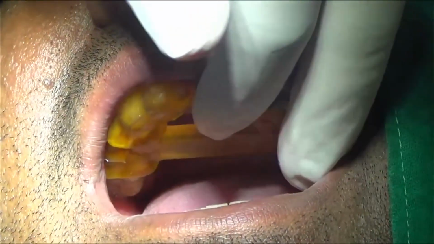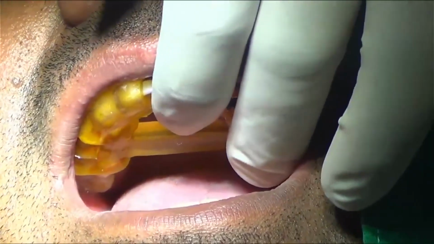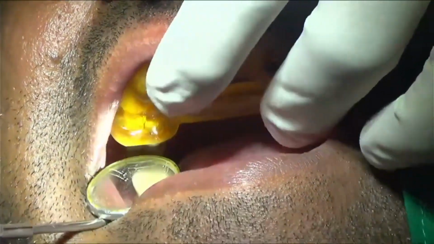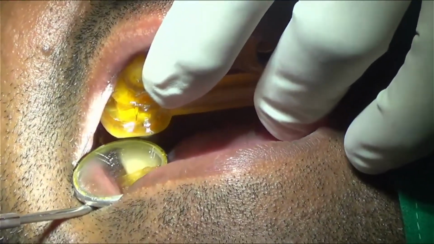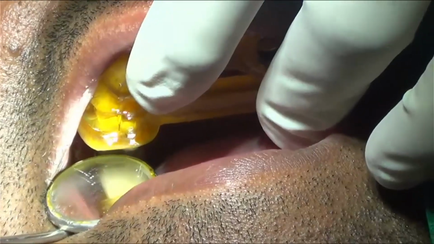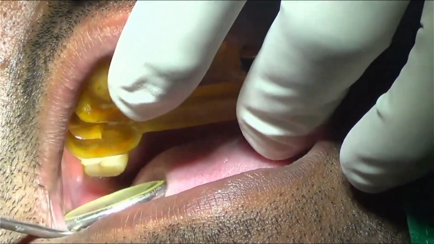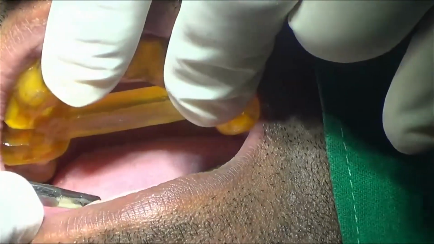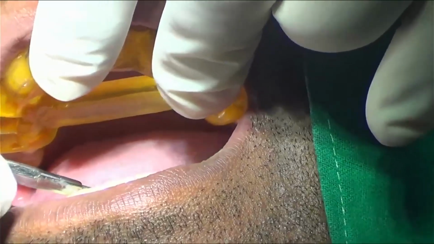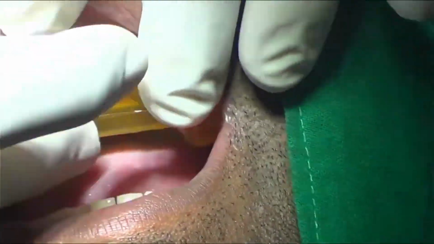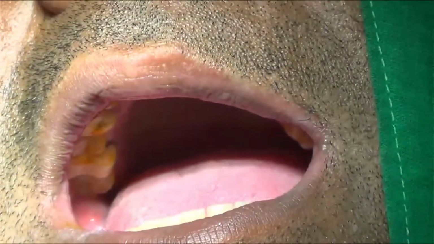And mirror, please. And second, we have to take the mirror on the distal aspect of where the guide is ending, and then we have to check whether there is any gap or not. In this case, there is no gap seen in the surgical guide. Similarly, we can check for the others also.